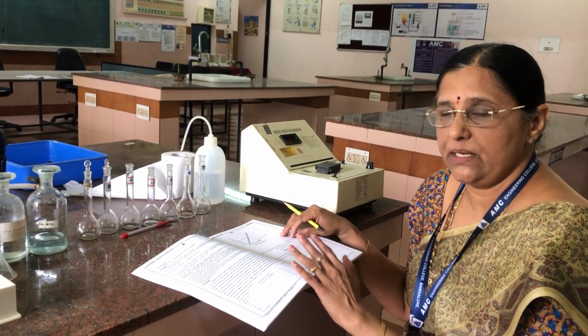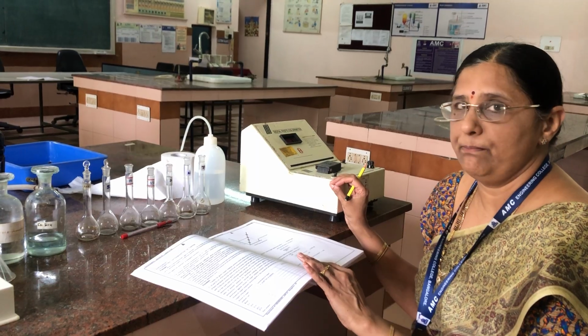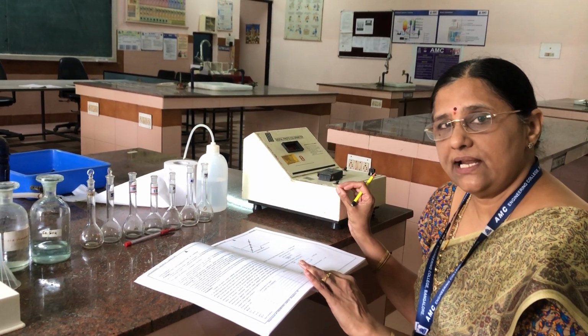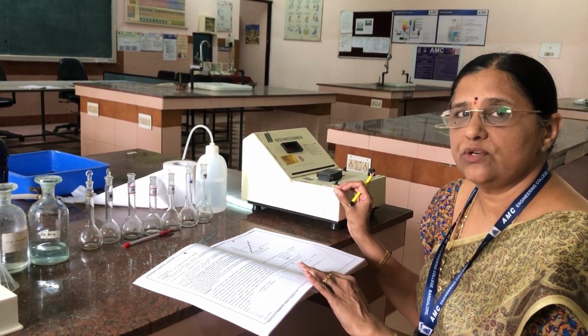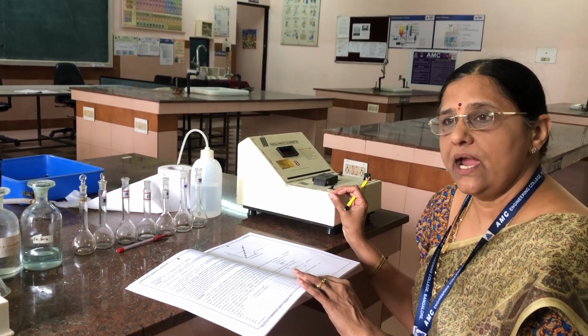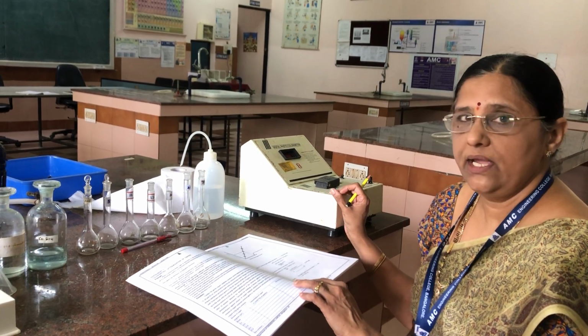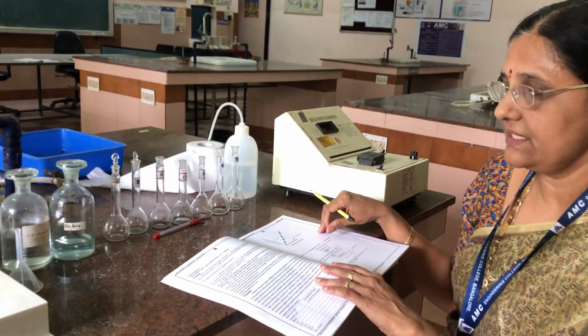Please keep in mind that this instrument works on the principle of Beer-Lambert's law, passing light radiation with a wavelength of 620 nanometers through the colored solution, and we are measuring the absorbance of the solution. Okay, now coming to the demonstration of this experiment.